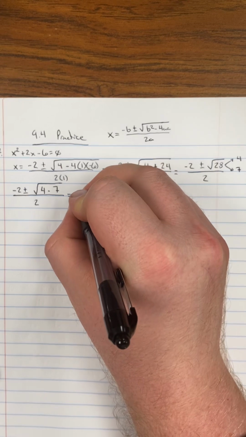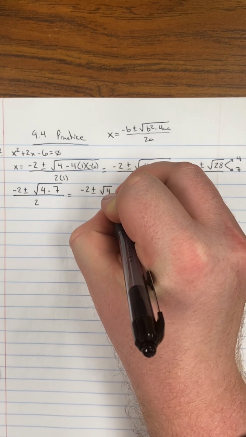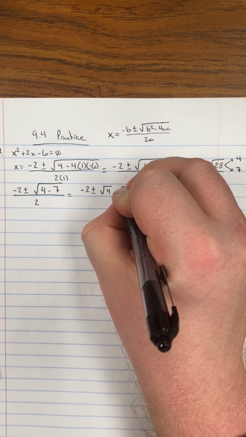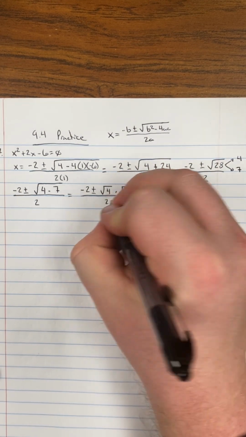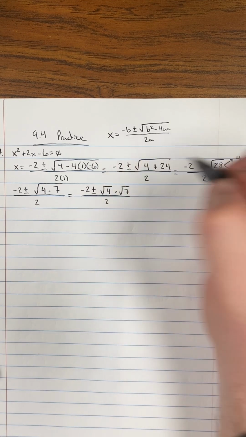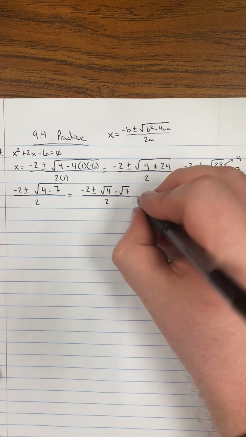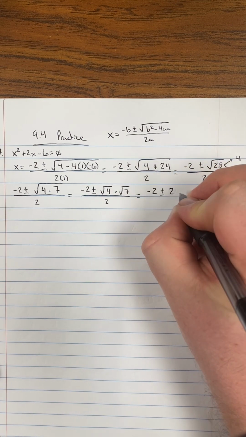Okay, it's going to be helpful here in a second. Plus or minus the square root of 4 times the square root of 7. Now, I really can't do anything with the 7, but I can solve for the square root of 4, because I know the square root of 4 is 2.